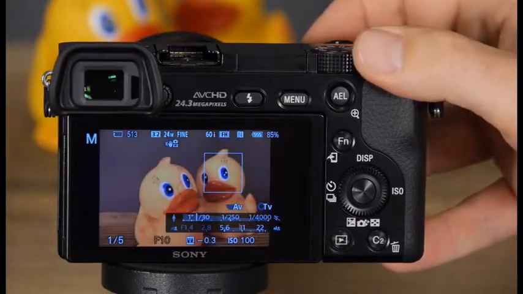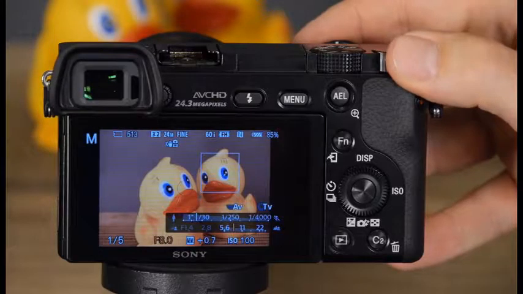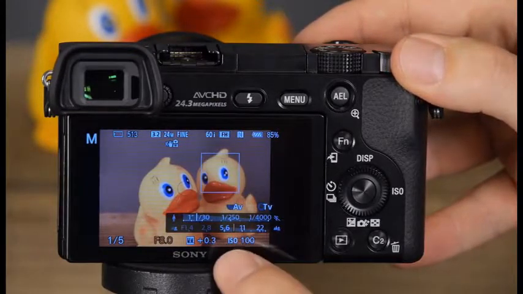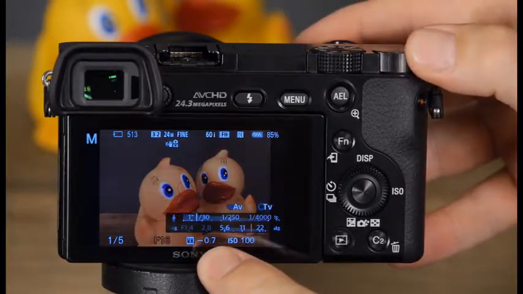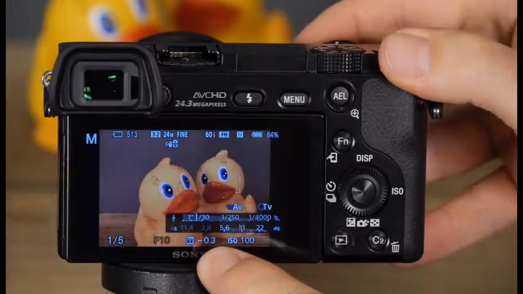To monitor the exposure on the LCD, you'll want to watch the number next to the small MM icon, which indicates how close the image is to proper exposure. Proper exposure is indicated by a ±0 value.